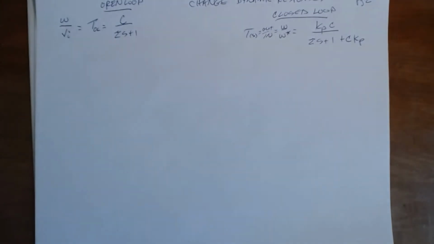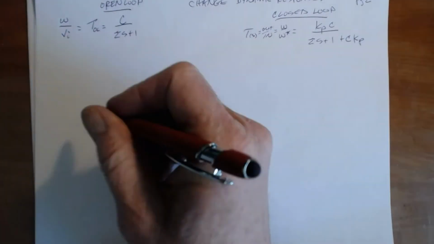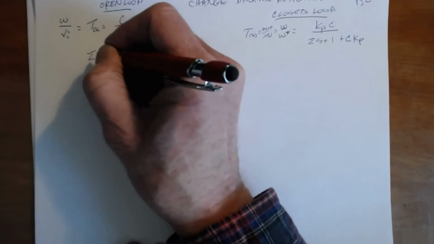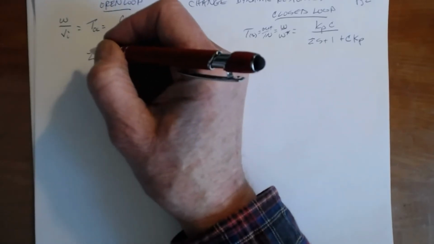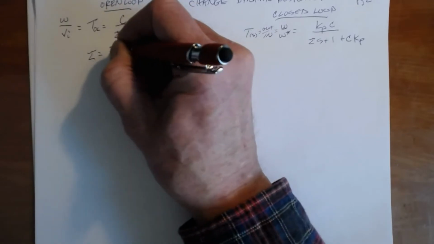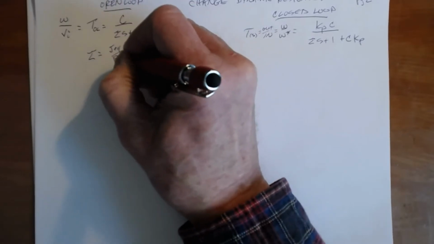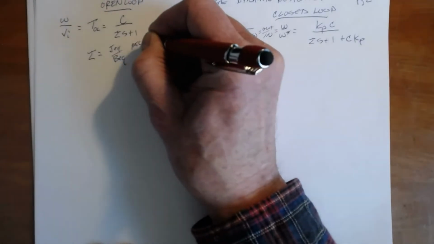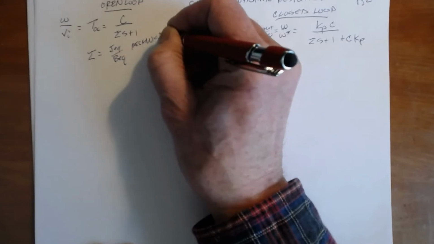Another way that I can write this, so this one, I can just go find out what tau is. Tau is J equivalent over B equivalent. These are mechanical parameters.